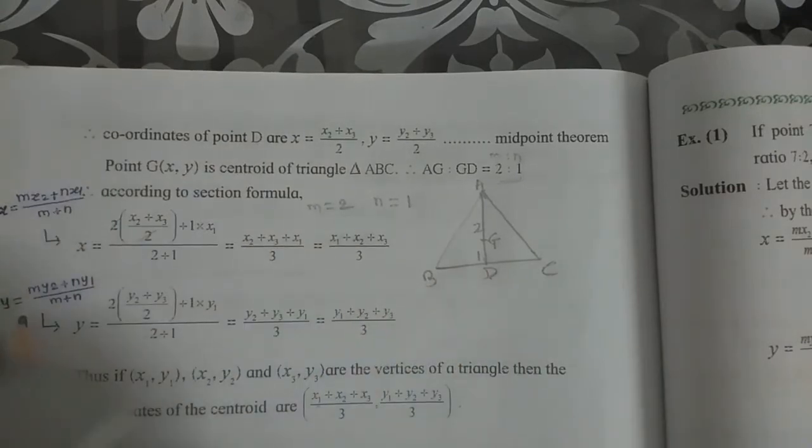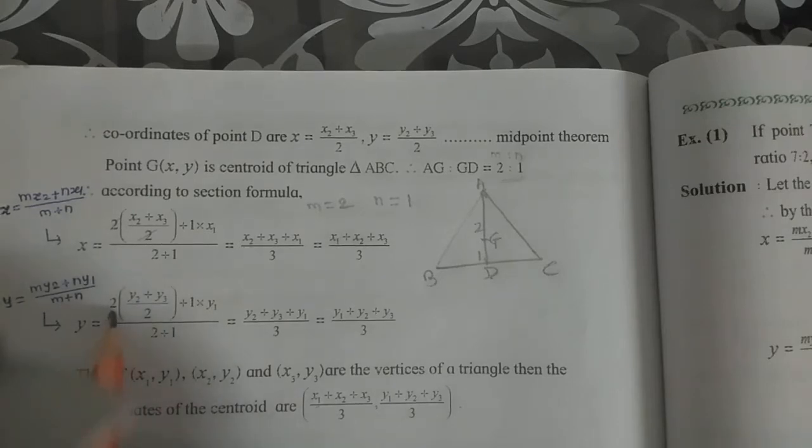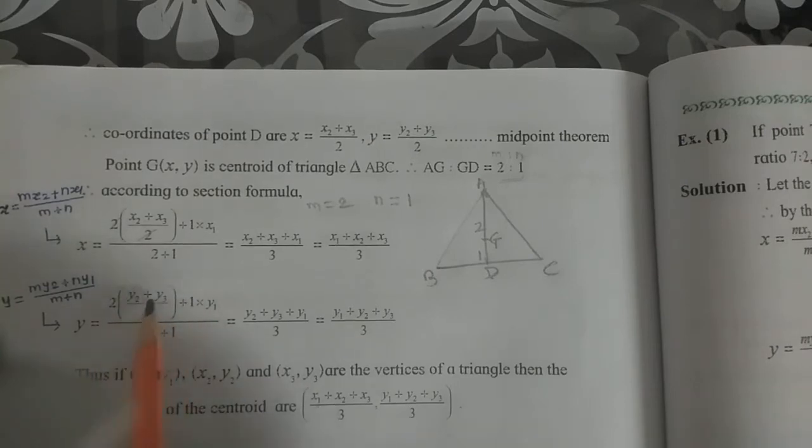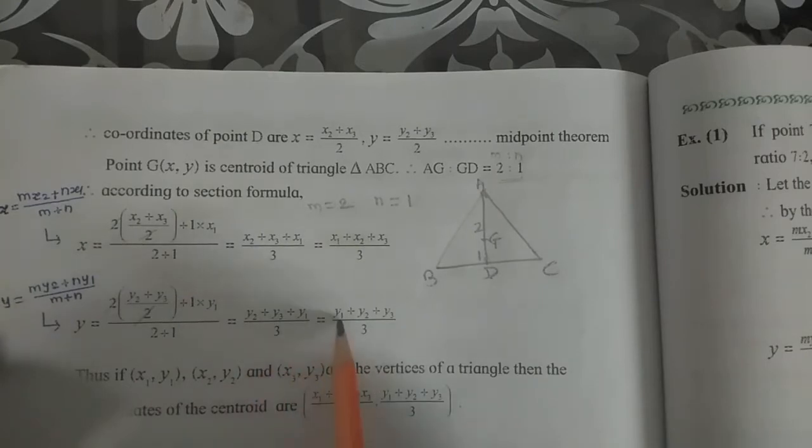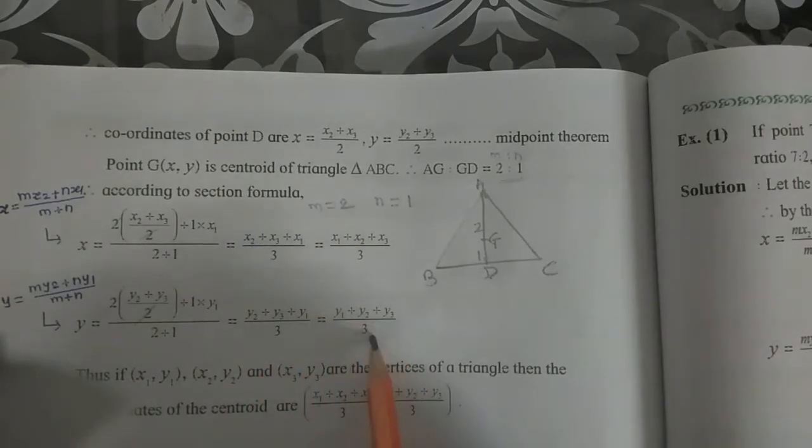Then by the section formula for the y coordinate, y is equal to m y2 plus n y1 upon m plus n. Then y is equal to 2 in bracket y2 plus y3 upon 2, bracket complete, plus 1 into y1. Again this 2 and this 2 get cancelled, giving y2 plus y3, plus y1 into 1, upon 2 plus 1, which is 3. Writing in sequence, y is equal to y1 plus y2 plus y3 upon 3.